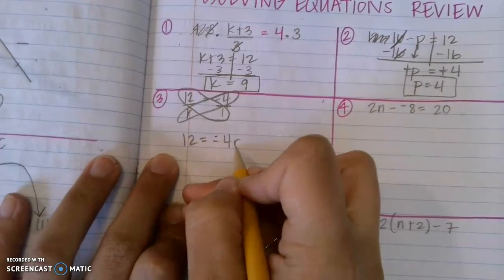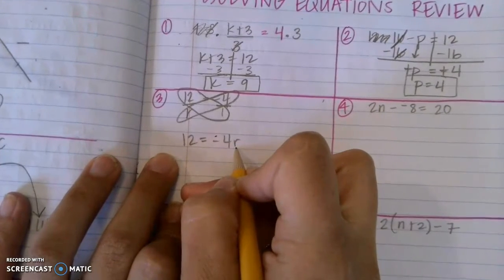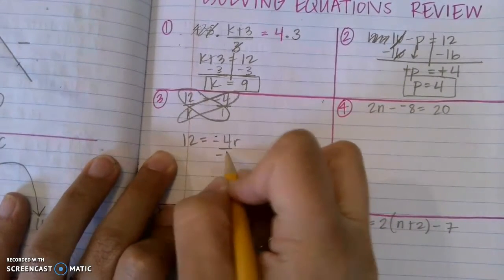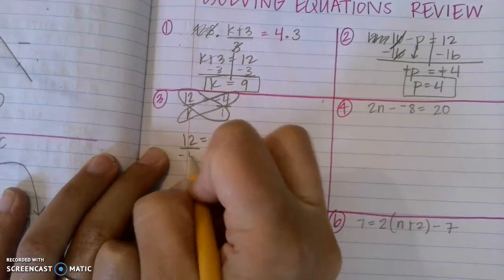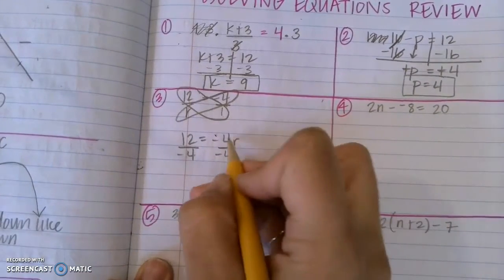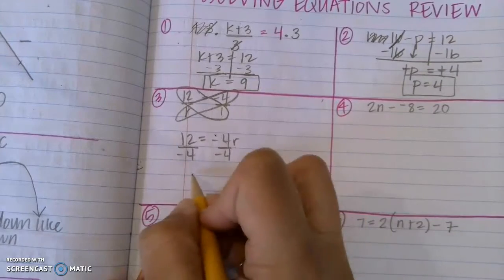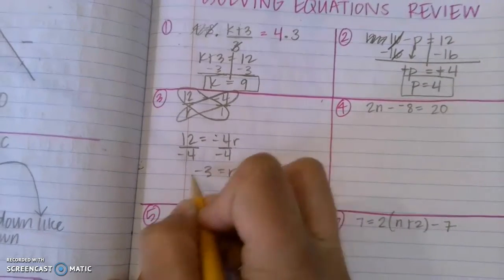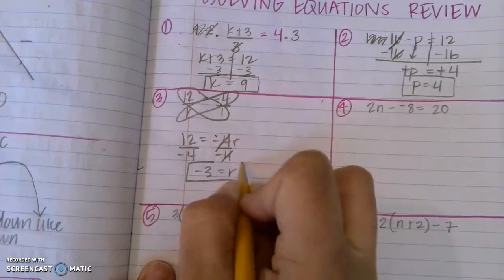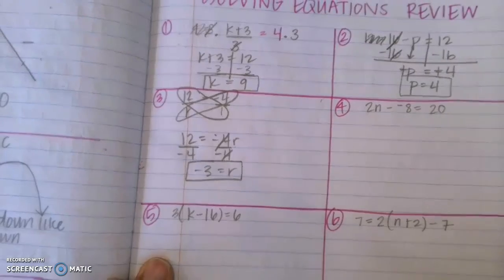If I have a number in front of a variable, that means I'm multiplying. So the inverse of multiplication, to undo the negative 4, is to divide by negative 4. Not adding. These two are connected through multiplication. So 12 divided by negative 4 is negative 3. And again, you can use your calculator whenever you need to.